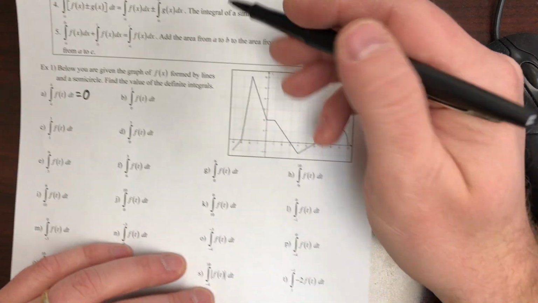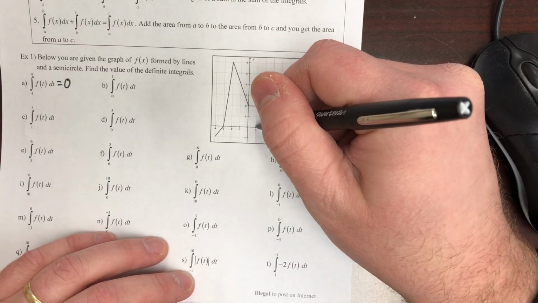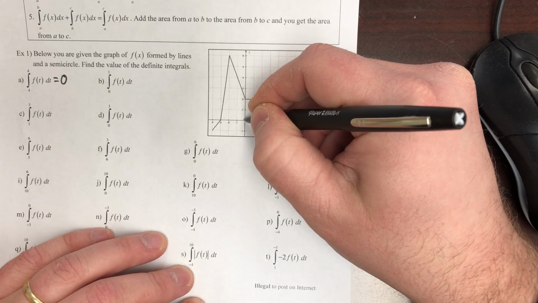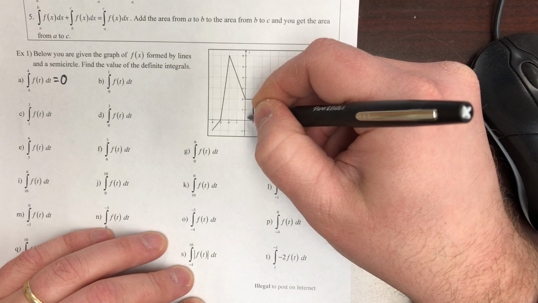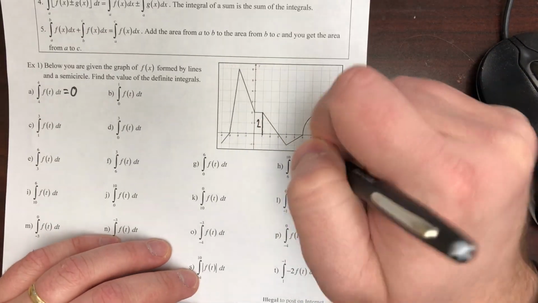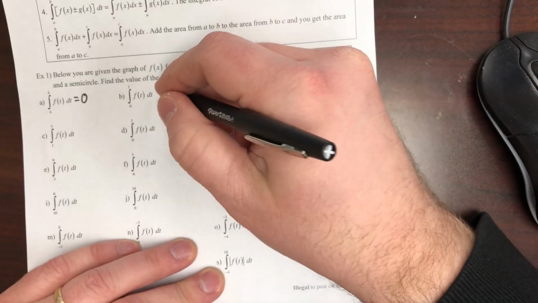So from 0 to 1, it's really just saying what's the area under the function from 0 to 1. And if you look, it's a rectangle, base 1, height 2, area is 2. I like to mark up these diagrams.